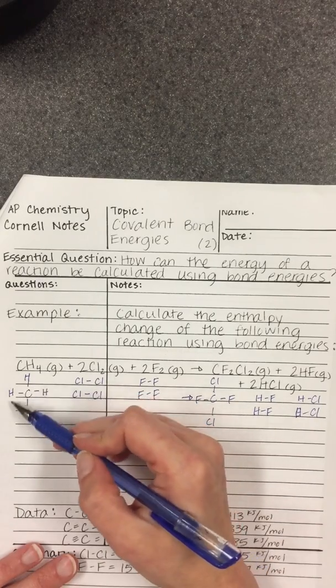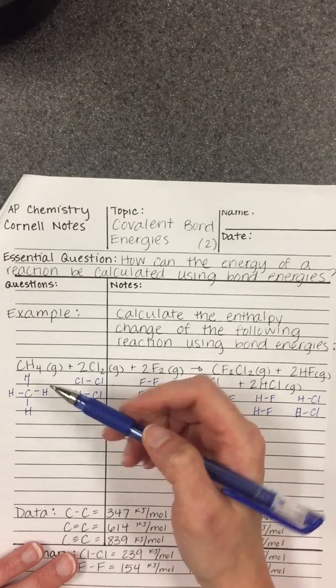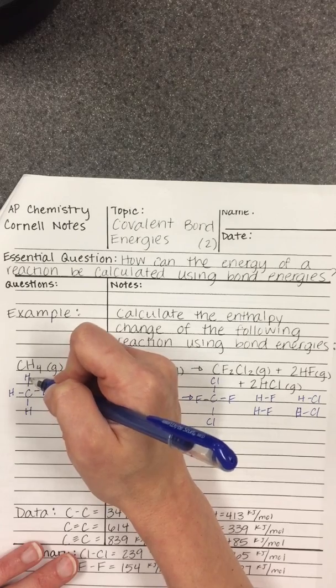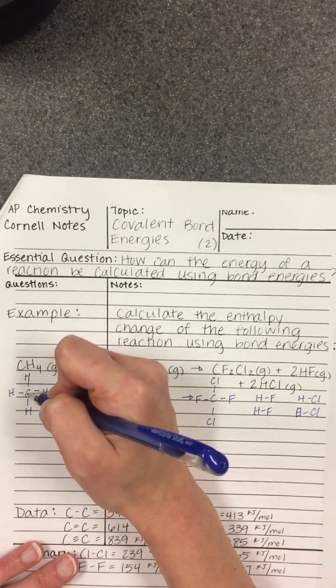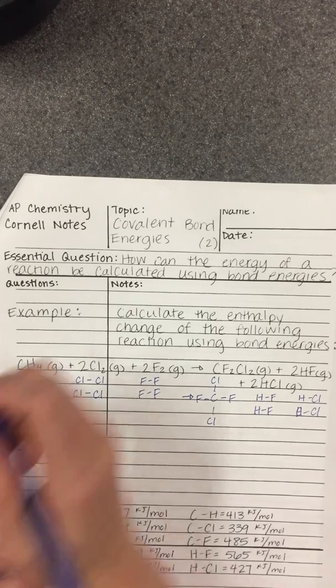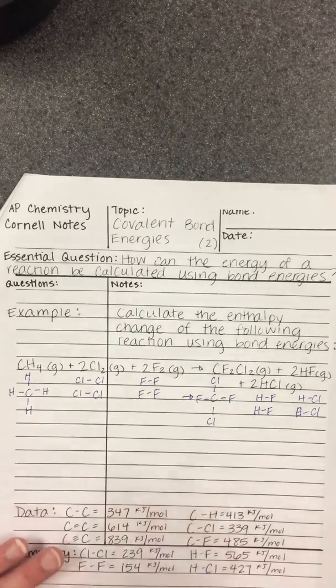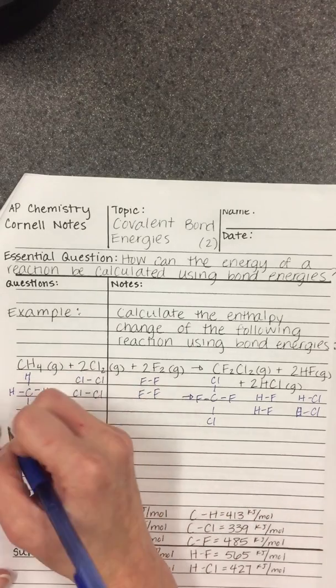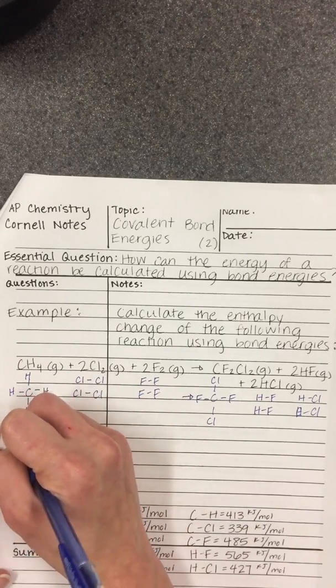So if I look at this one, we can actually simplify this a little bit. We have a carbon to hydrogen bond 4 times: here, here, here, here. And since bond energies are averages, we can assume that the average is going to be the same for all 4 of those bonds. If we look it up in a data table, which I've got some of the values down here, carbon to hydrogen has an average bond energy of 413 kilojoules per mole. Well, I've got 4 carbon to hydrogen bonds, so that's going to be 4 times 413.